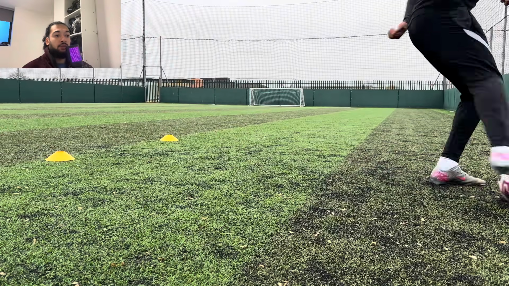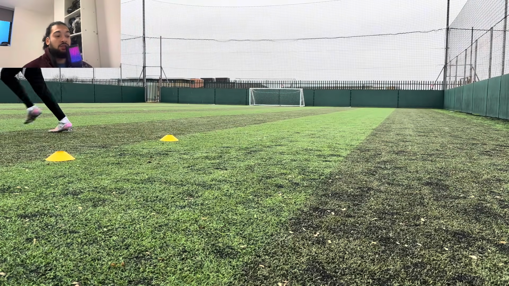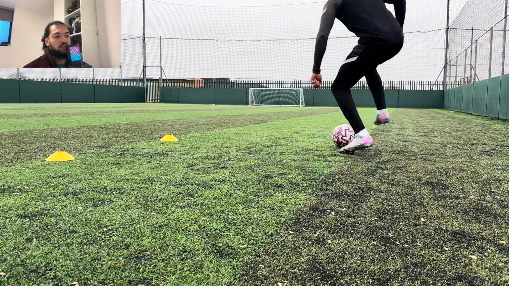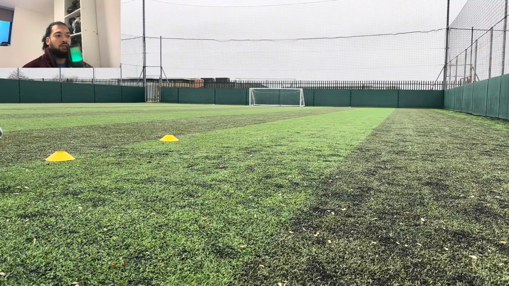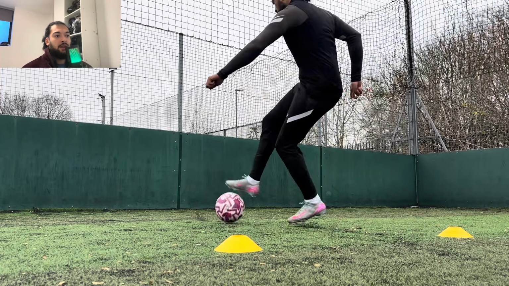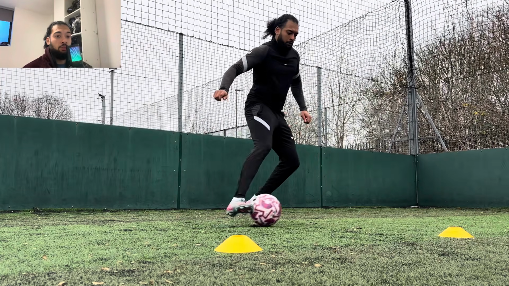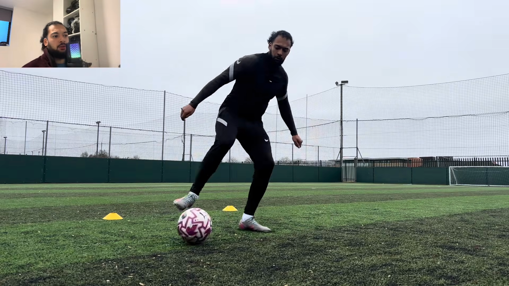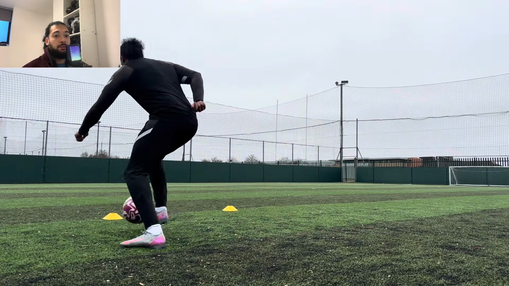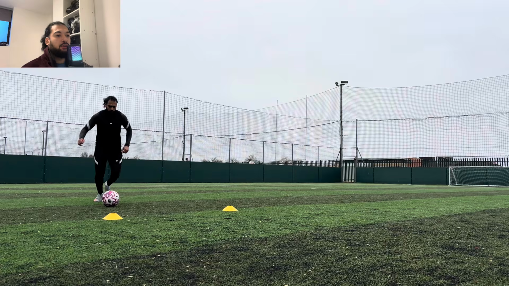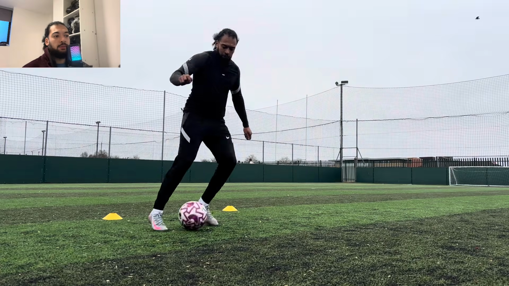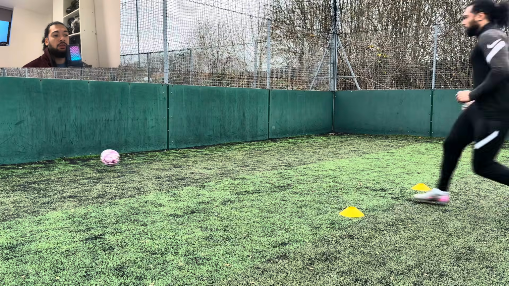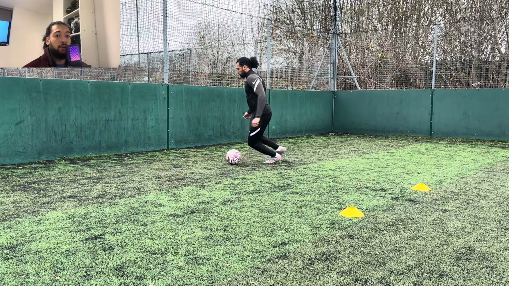Now, the second way to create separation is by using agility to confuse the defender. This basically means doing small movements, so things like shoulder drops, body feints, anything where you can make the defender think you're going one way, but then escaping the other way. And this can be simple things as well, things like a fake shot or a fake pass, a Cruyff turn, because really and truly, we just want to get the opponent to pause for a second or even half a second, and then that's when we can create separation and then accelerate away.